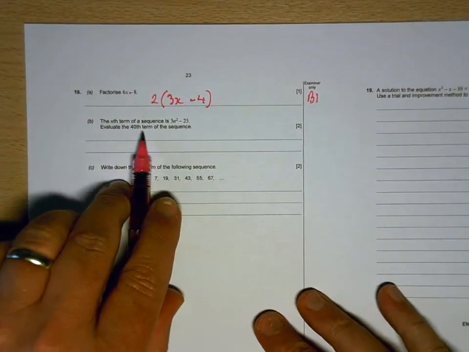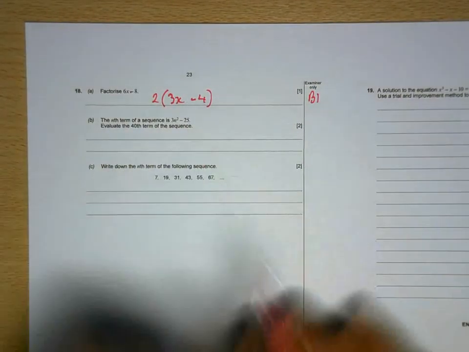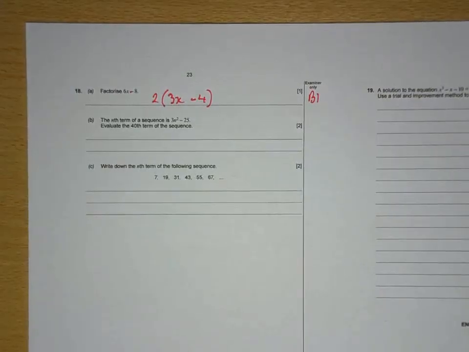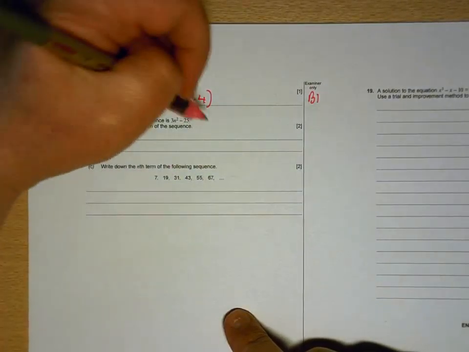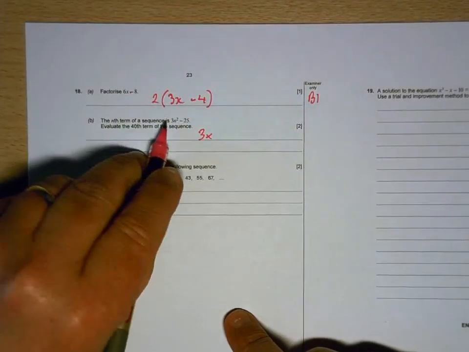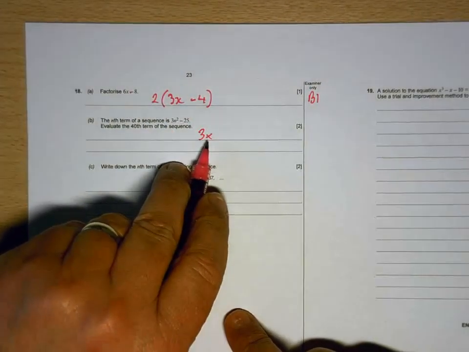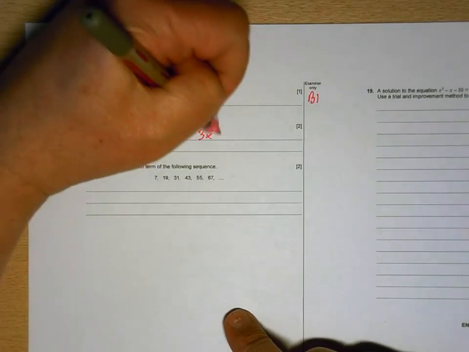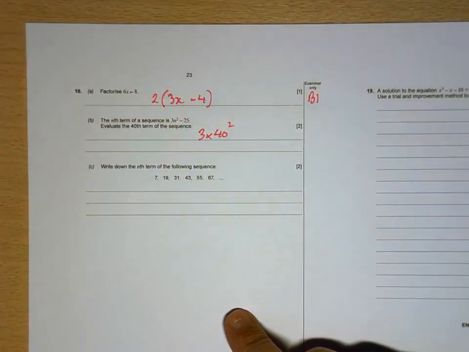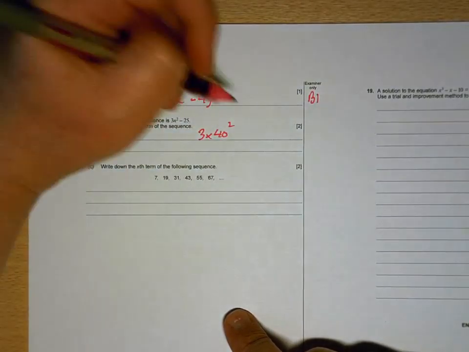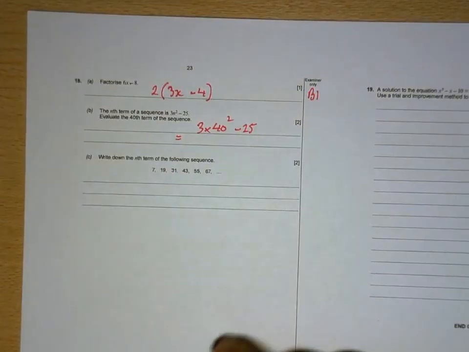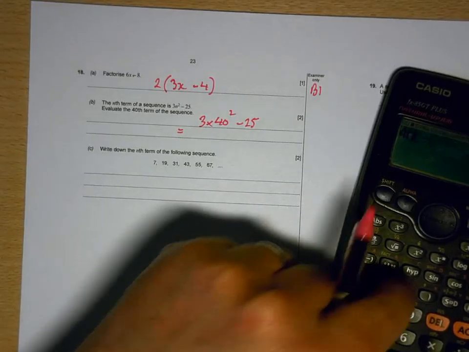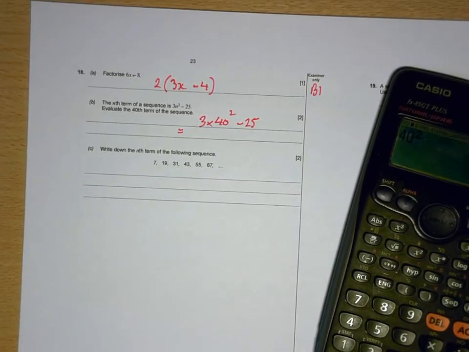The nth term of a sequence is 3n squared take away 25. Evaluate the 40th term. So instead of n, we're going to replace it with 40. The 3 and the n will be joined by a times. So it'll be 3 times 40 squared take away 25. So 40 squared is 1600.